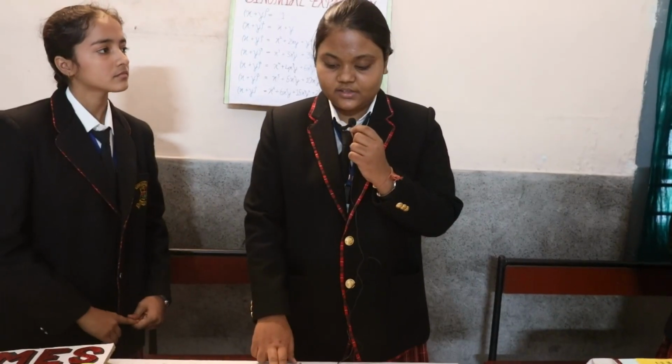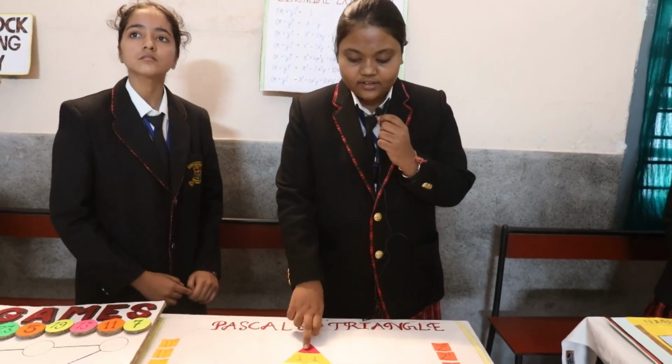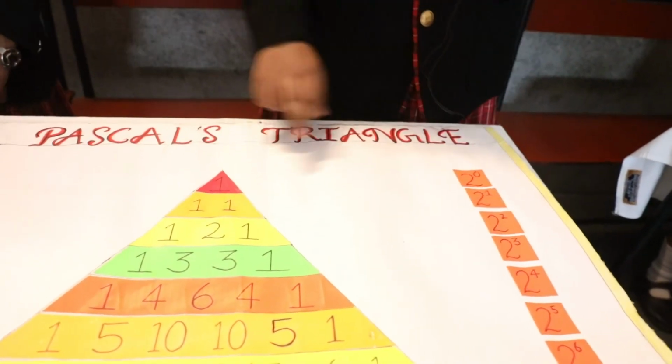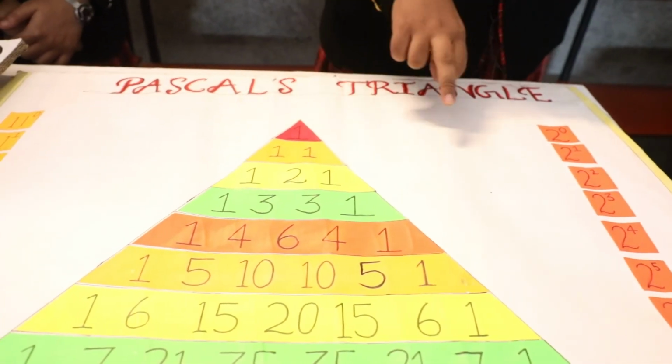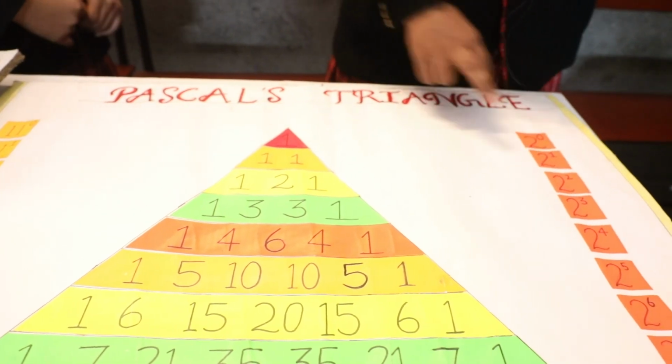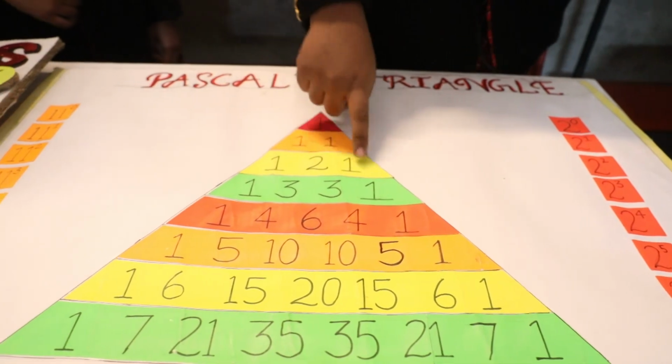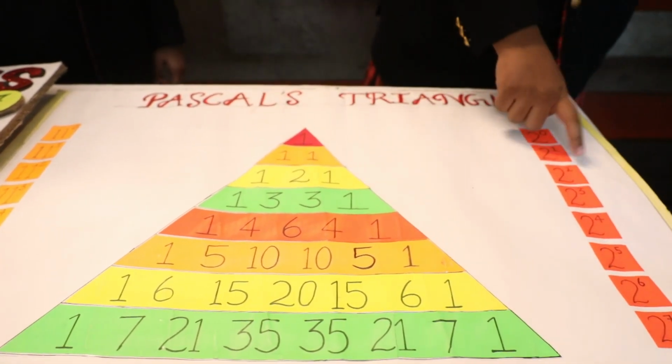More features of this Pascal's triangle. When we add the numbers on one row, it gives increasing powers of 2, such as when we add 0 plus 1 is equal to 1, it gives 2 to the power 0. 1 plus 1 is 2, it gives 2 to the power 1. 1 plus 2 plus 1 is equal to 4, it gives 2 to the power 2.